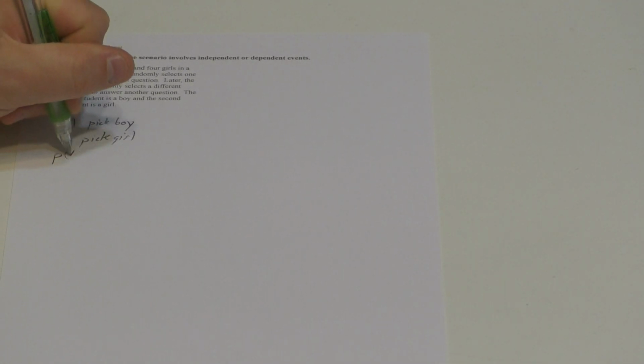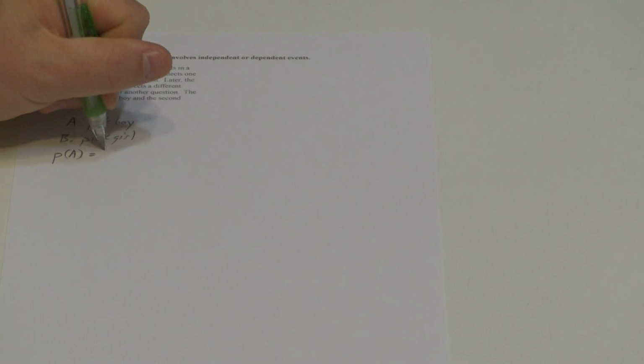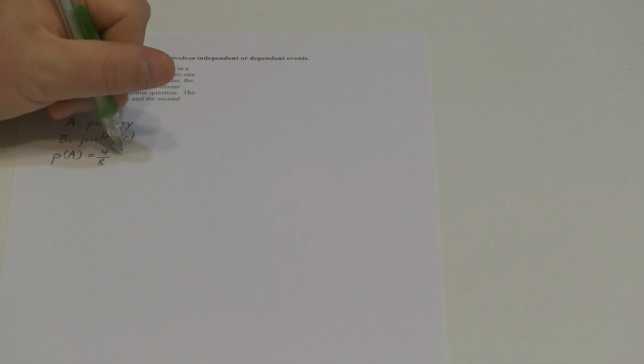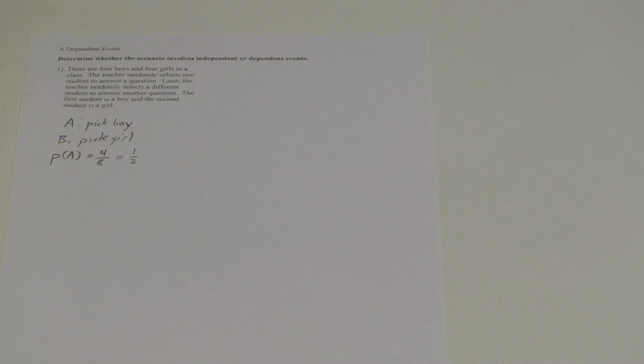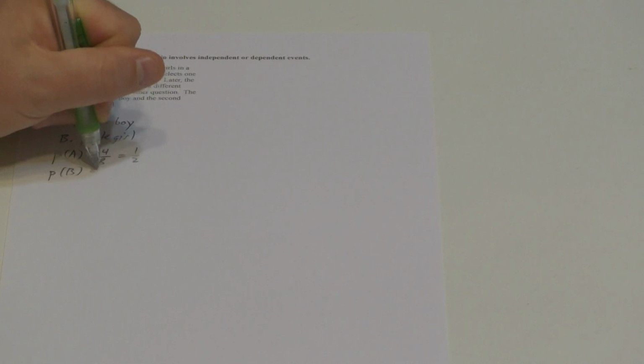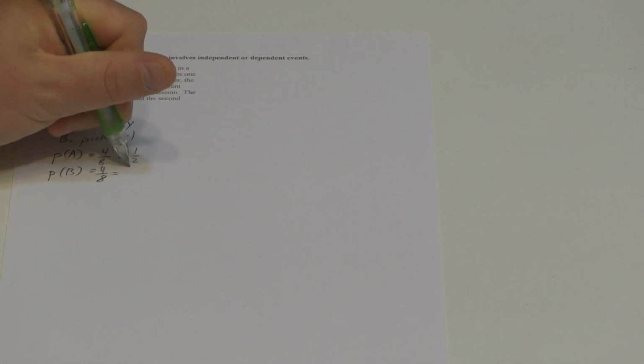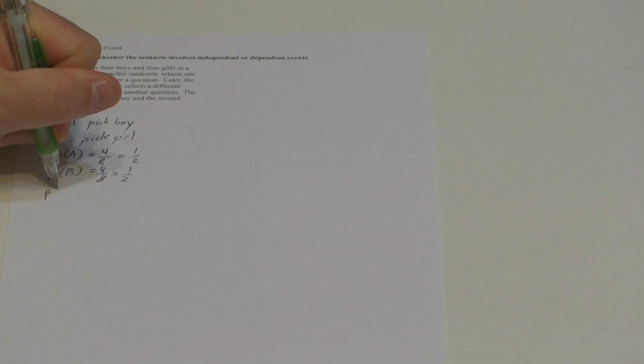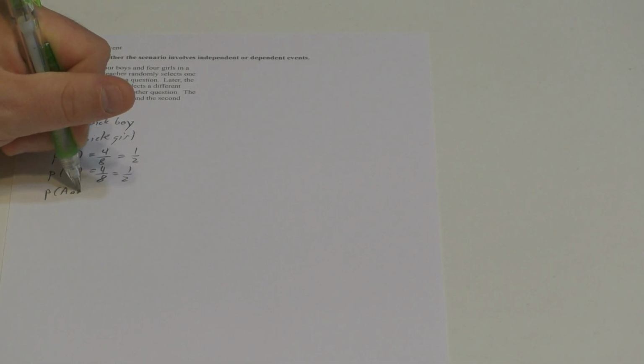Okay? So probability by itself. The probability of picking a boy was 4 in 8. Okay? So 1/2. And then the probability of picking a girl, there were 4 girls out of 8 students, so again 1/2. Okay? Now, let's go through this scenario. Let's look at A and B though.